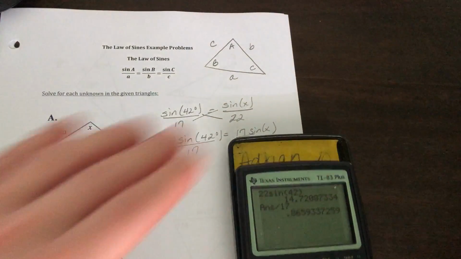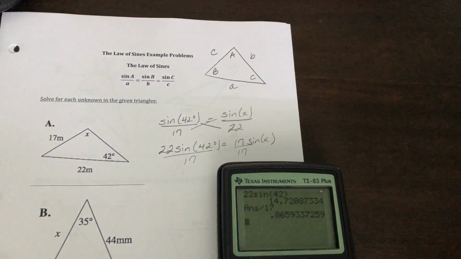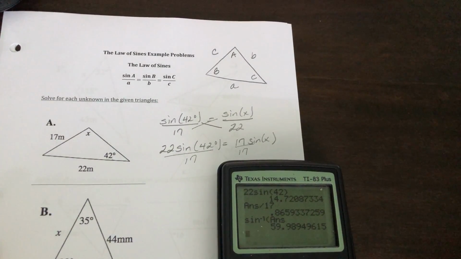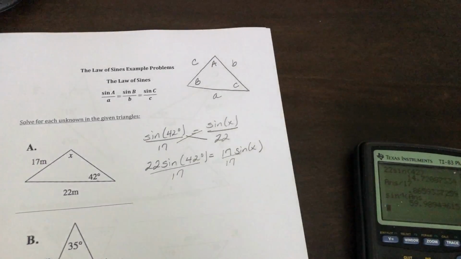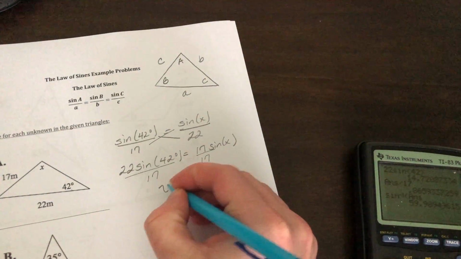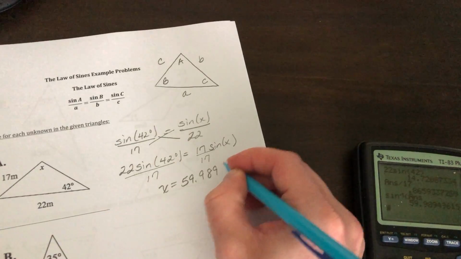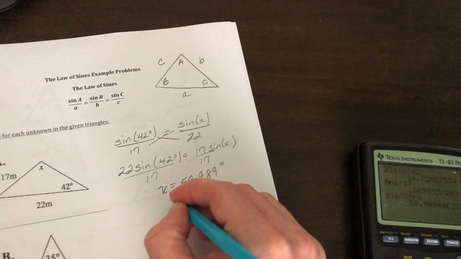Now, we're looking for an angle, right? So we have to use inverse trig. So inverse sine of the answer, and I get 59.989. And we're in degrees.